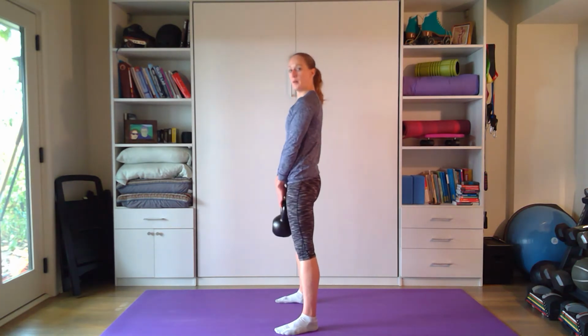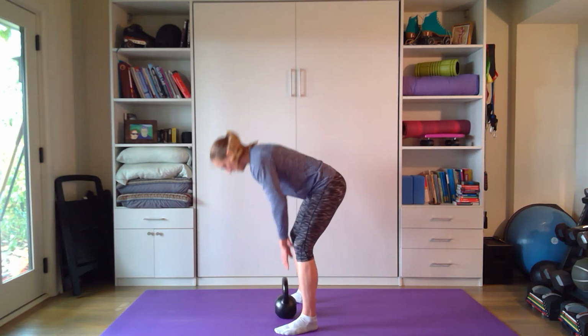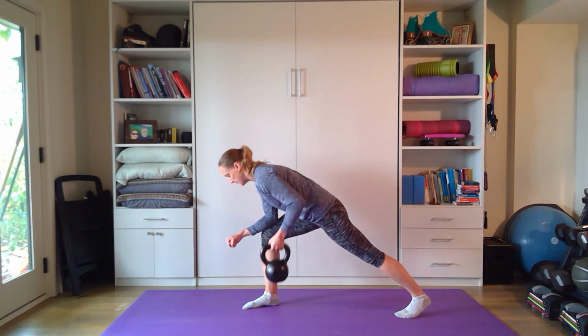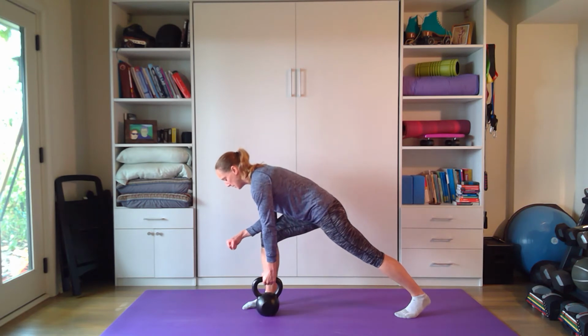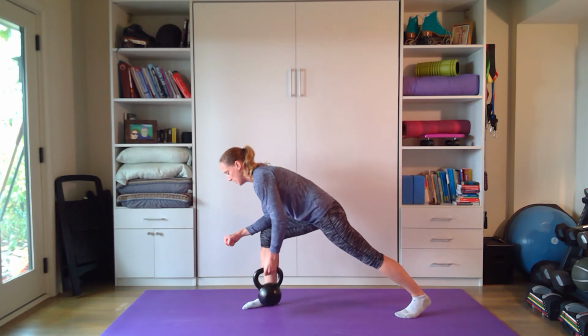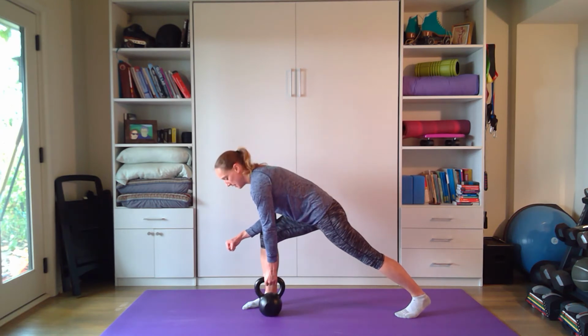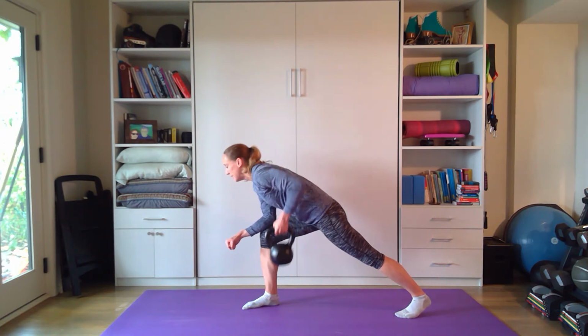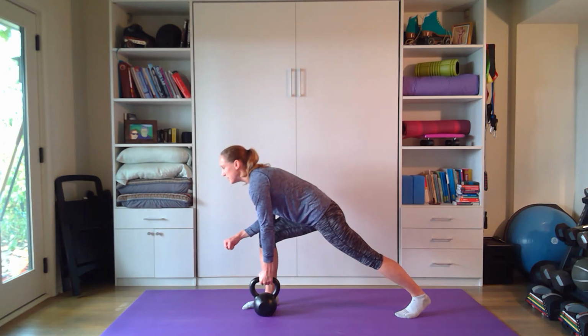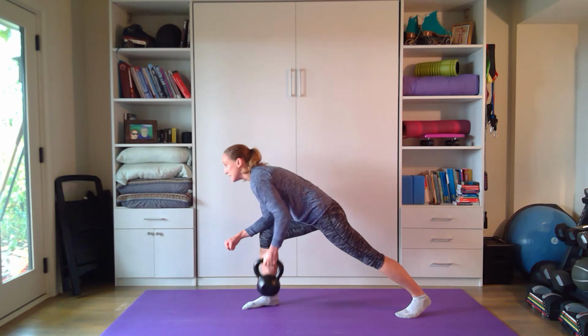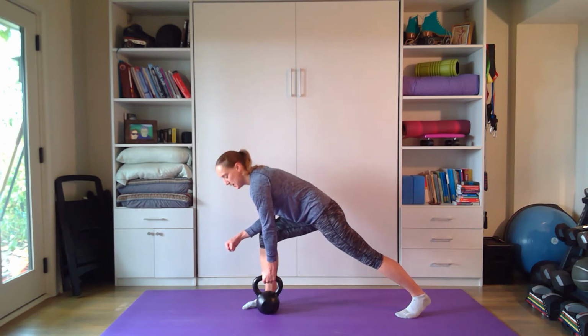5, 3, 2, 1. All right, so now I'm going to go into this kind of row. Side row and a lunge. And here I'm just using it as a dumbbell. And like I said, I don't normally do 35 pounds, so this is a nice challenge. I'm going to swap sides in 10 seconds, or 5.